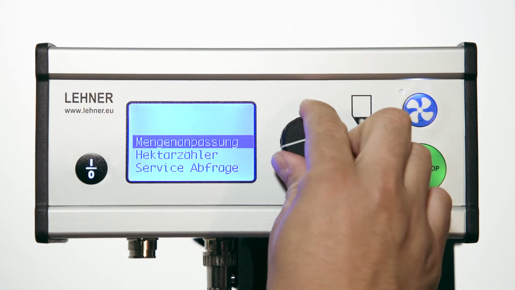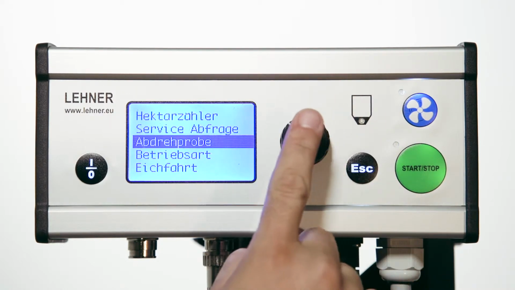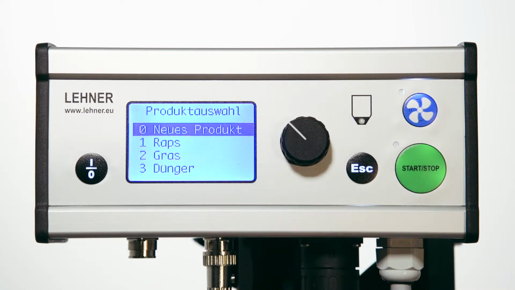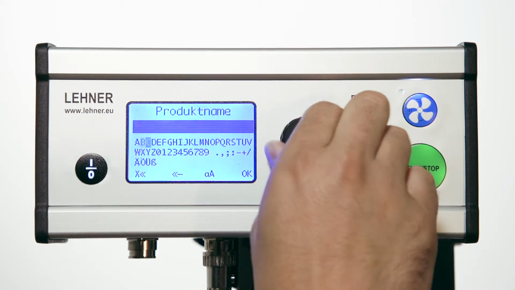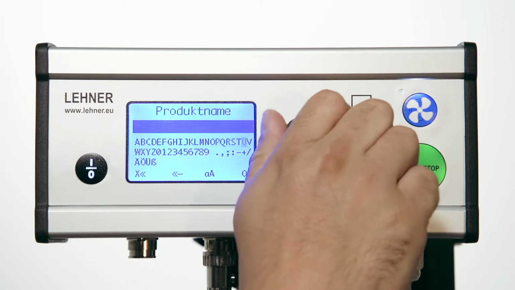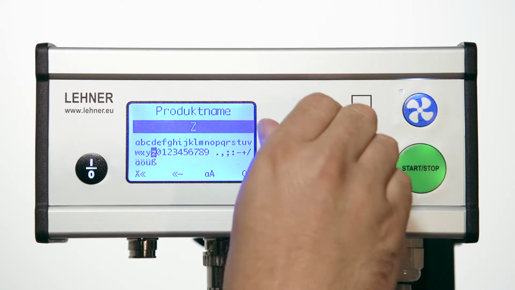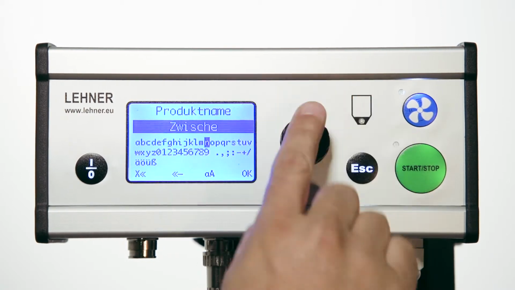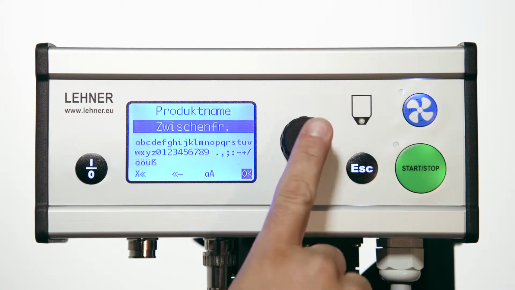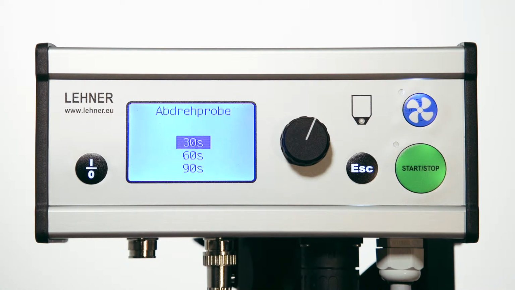To perform a calibration test, select Calibration Test in the Settings menu. A new product can be created and the name saved. The system can store up to 75 products. Once you have created a product or chosen a saved product, confirm by pressing OK.